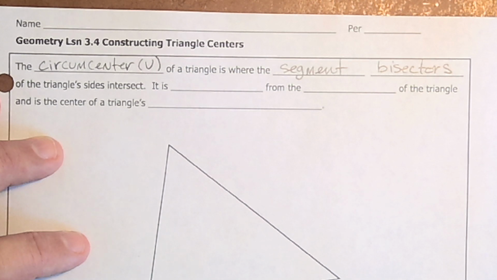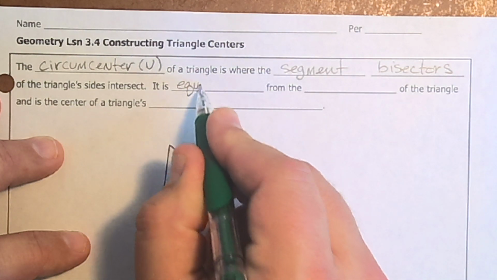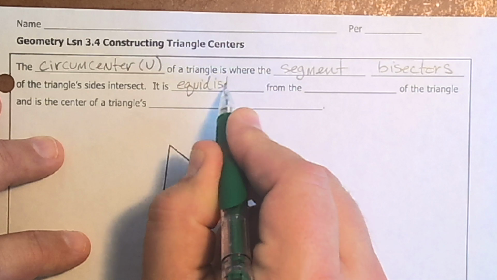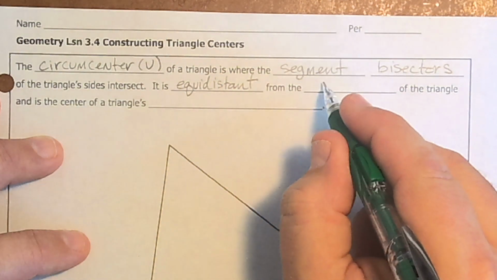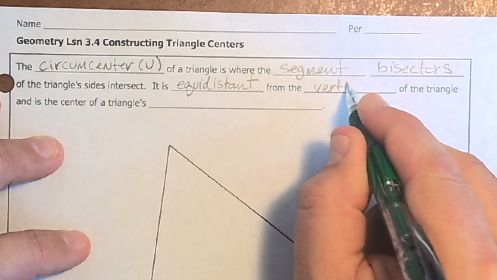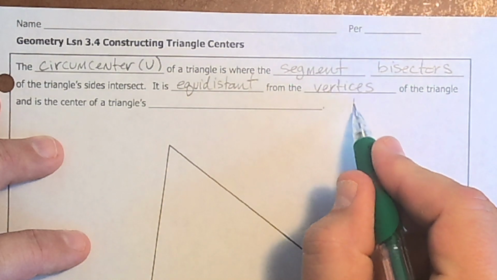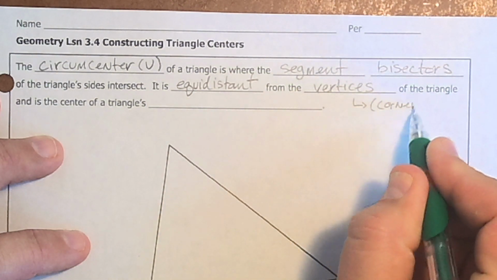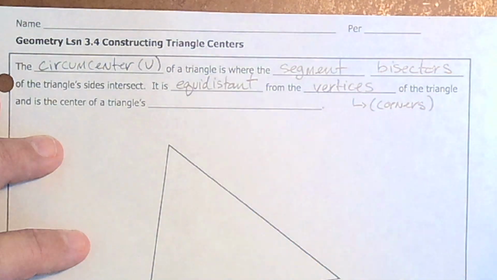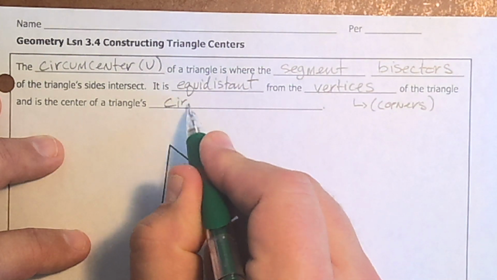Now, there's some unique mathematical components to the circumcenter. Number one, it is equidistant. We saw that the other day. Equal in distance from the vertices of the triangle. Let's just be real clear. We'll just say this one time. The vertices, when we say that, we mean the corners of the triangle. Okay? It is equidistant from the vertices of the triangle, and it is the center of a triangle's circumcircle.